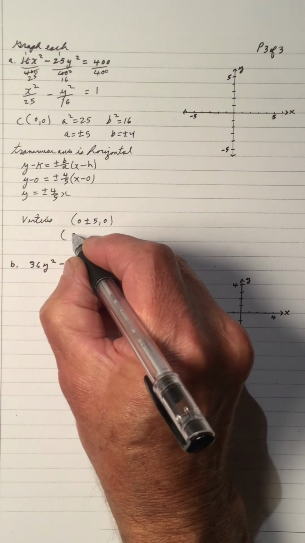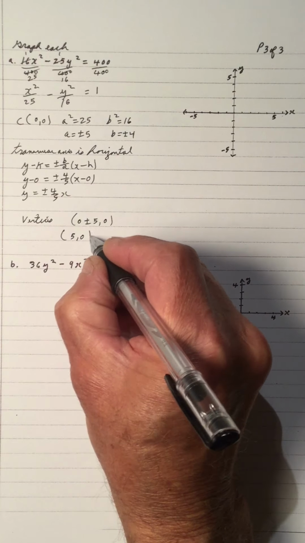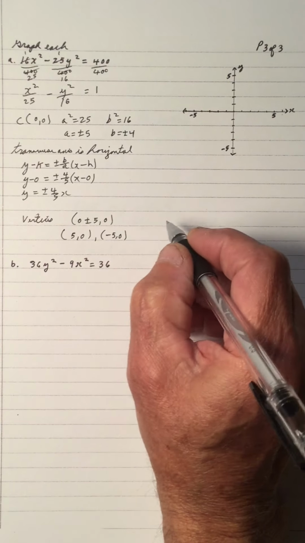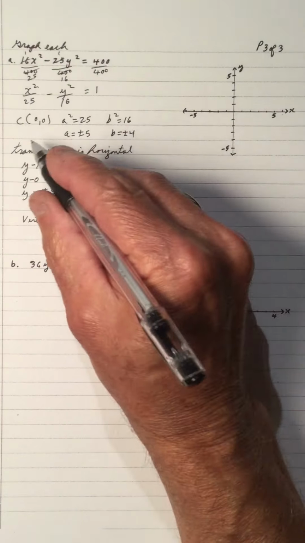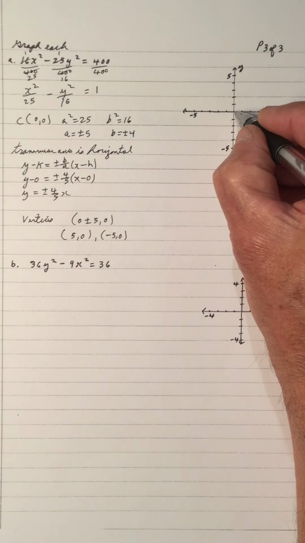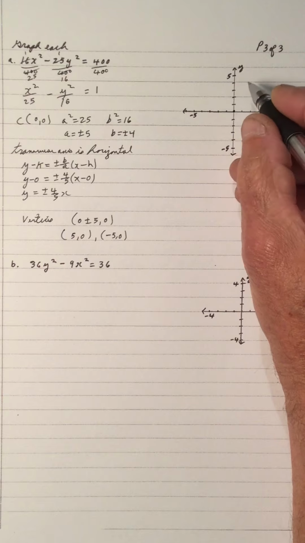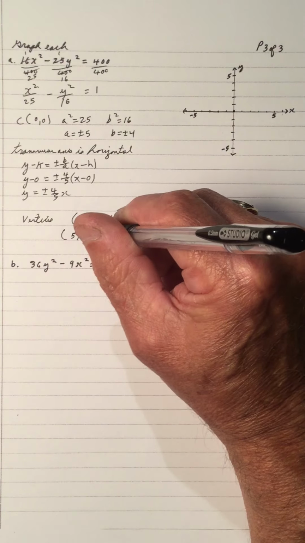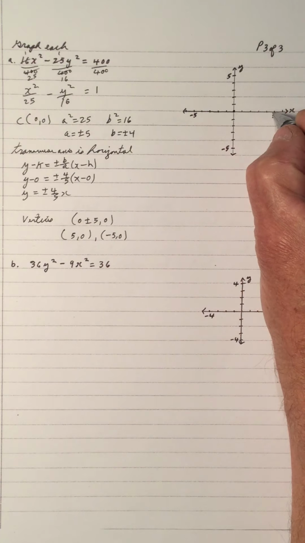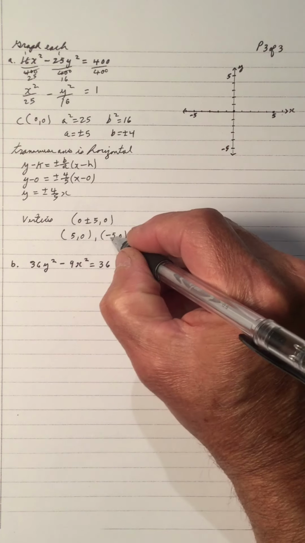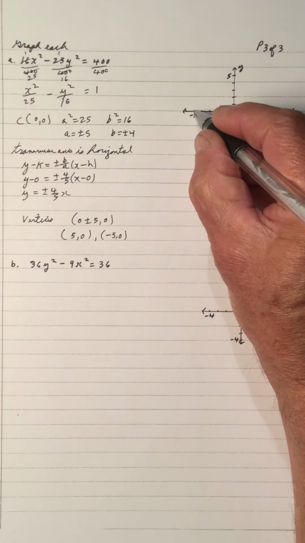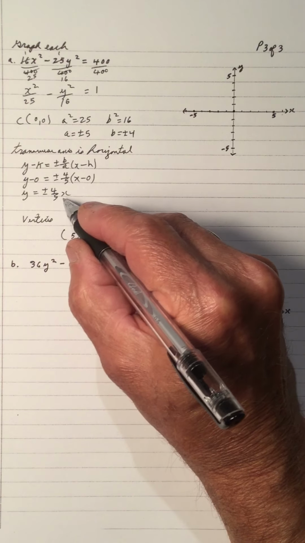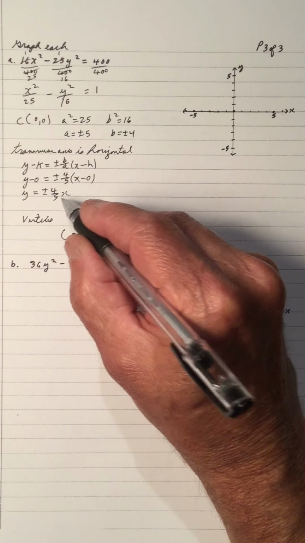So it's (5, 0) and (-5, 0). All this information: the center is (0, 0) right here. The vertices are (5, 0), which is right here, and (-5, 0), which is here. And the asymptote is y = plus or minus 4/5 x.